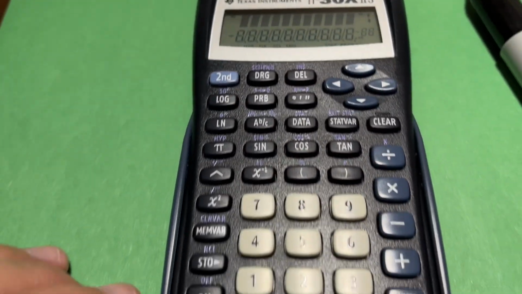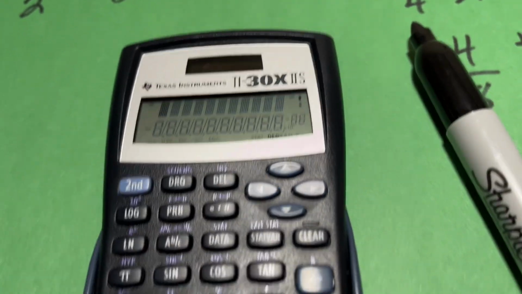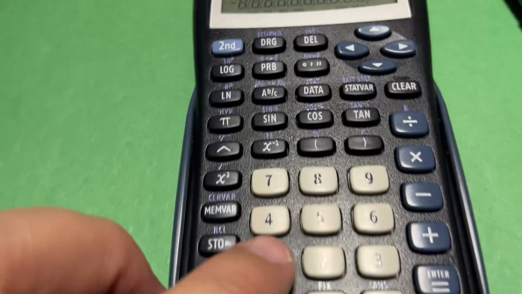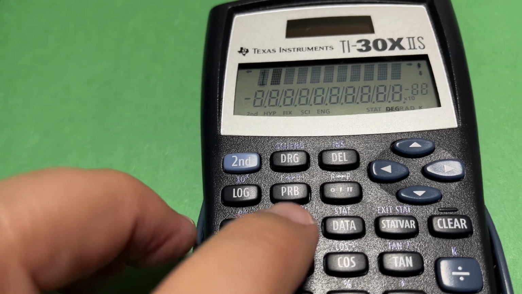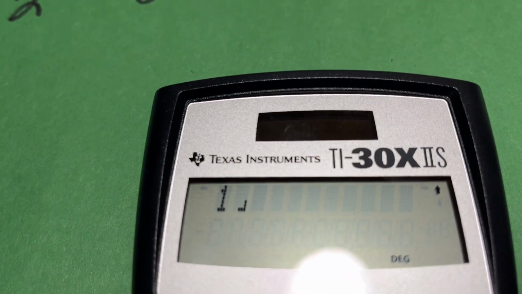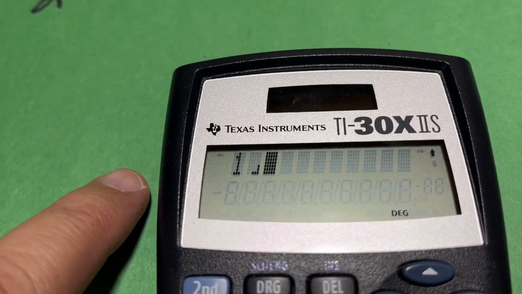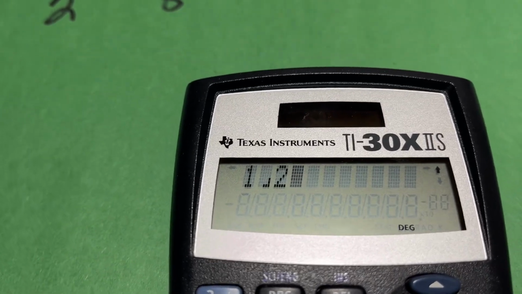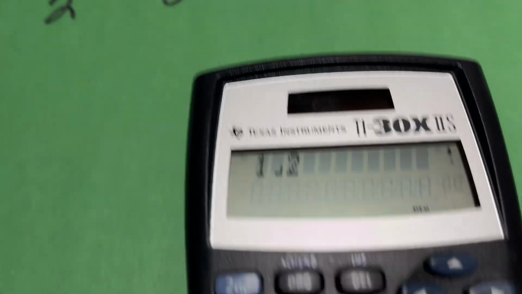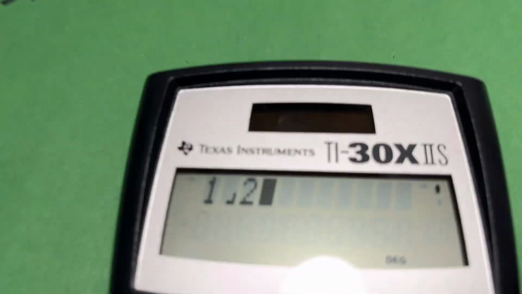So here's how you do this. There is a button on here that is a fraction button. So what you do is you type in 1, because I'm going to do 1/2 plus 3/8, right? So you type in 1, so there's my 1, and then you hit this little fraction button, and it makes a mark like that. Now that doesn't look like this, but that's what this calculator is computing with or representing. So that represents 1/2. So I hit 1, and then I hit that fraction button, and then I hit 2, and that's what it looks like on here, 1/2.